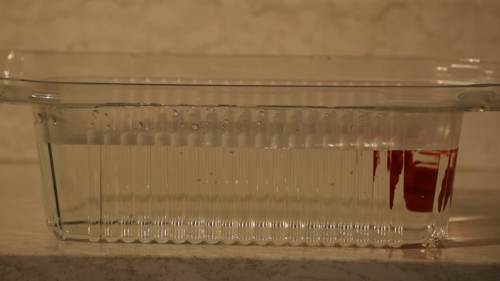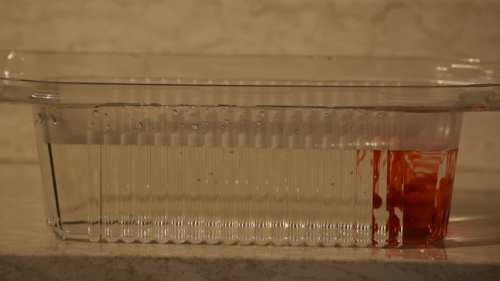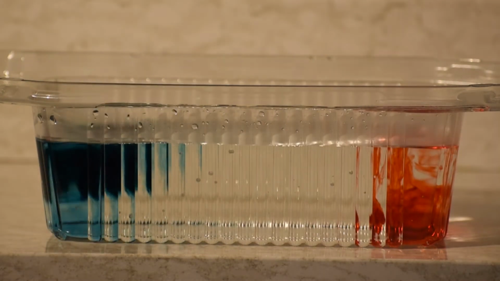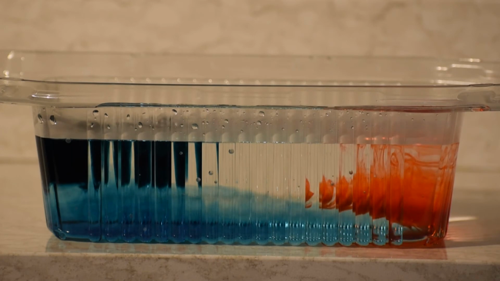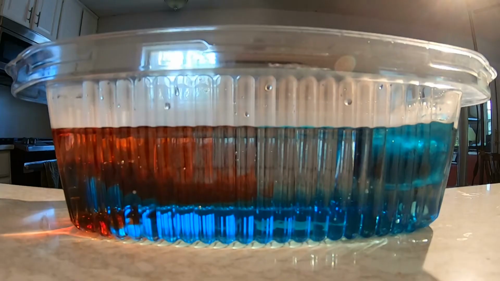Now add a few drops of red dye to one side. That's gonna be the hot air. And then place a few cubes on the other side. That's gonna be the cool air. Notice how the blue sinks to the bottom and the red rises to the top.